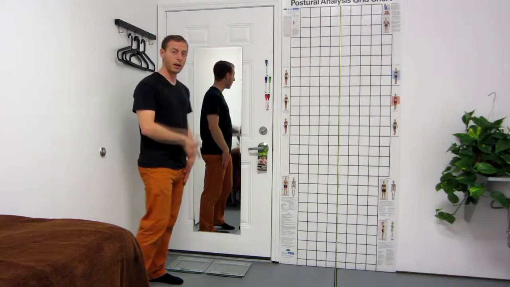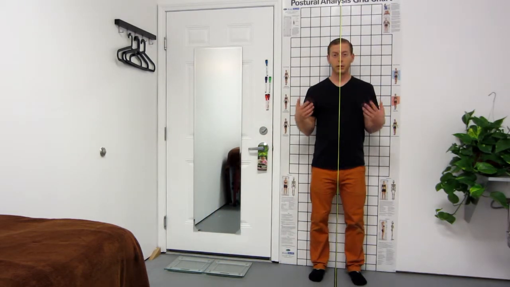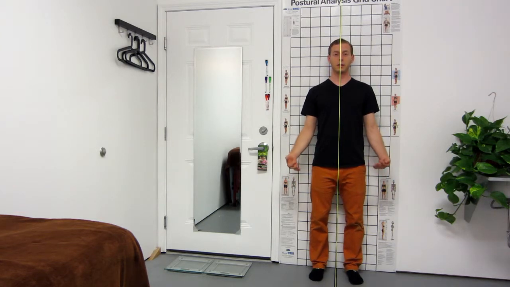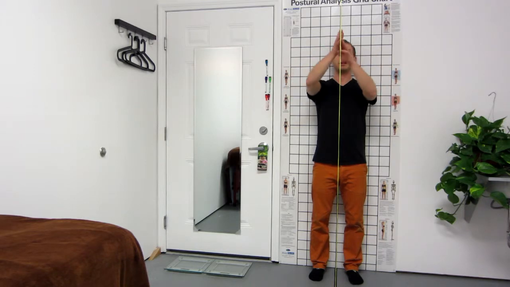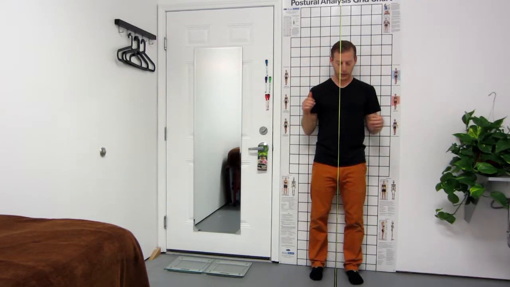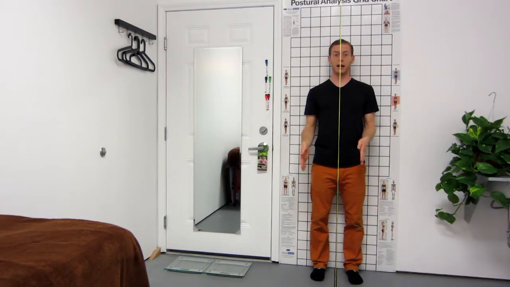After we do that, we're going to come over to the grid chart. With this, we can get pretty close to a rather objective view of what's going on in your body. So obviously I have a grid behind me, and then I have this plumb line that's hung from the ceiling, which is lined up with the grid chart. With these references, we can get a pretty good idea of how your body deviates off of the horizontal and the vertical axis. And then with the combination of pictures, we can start to see twists in your body.